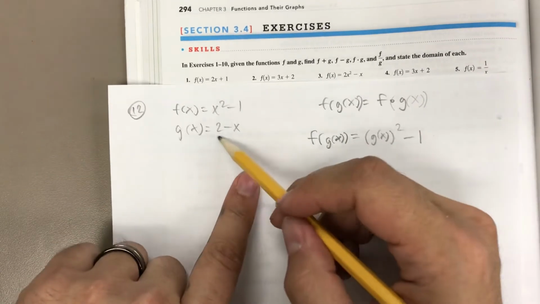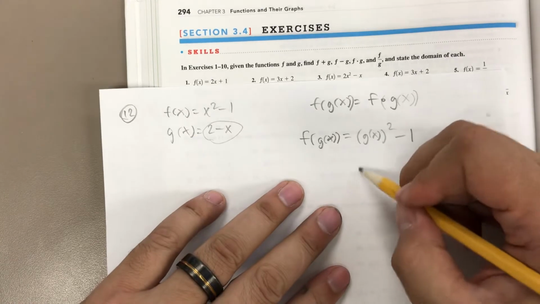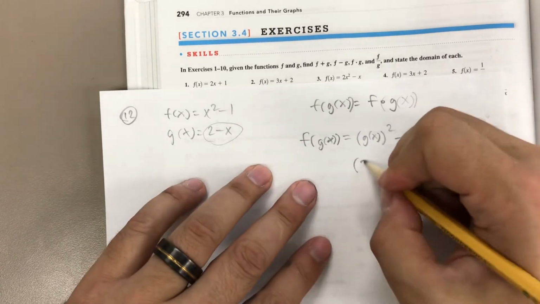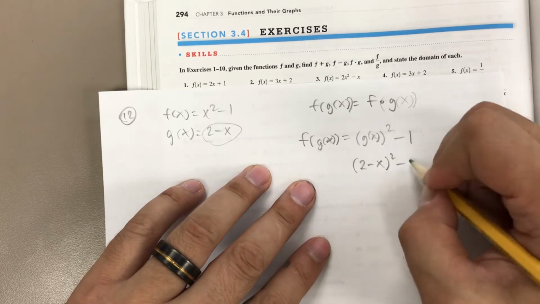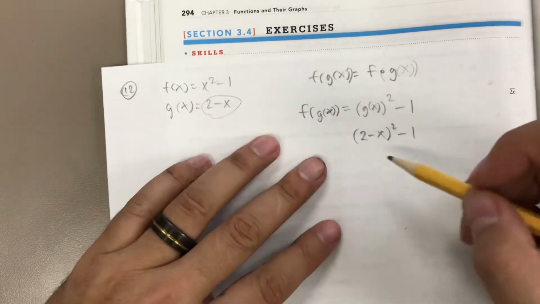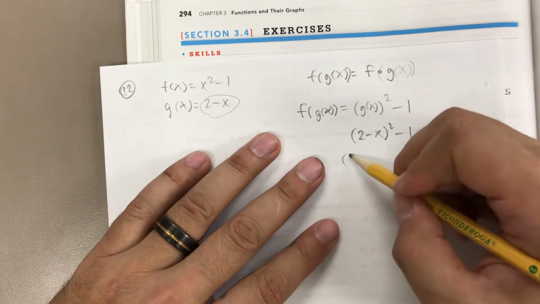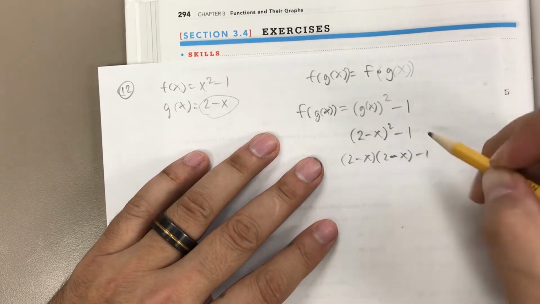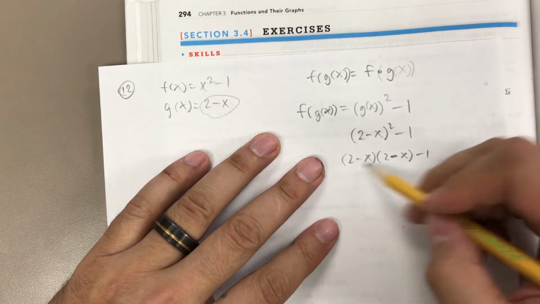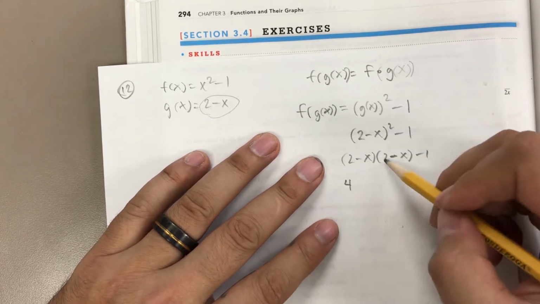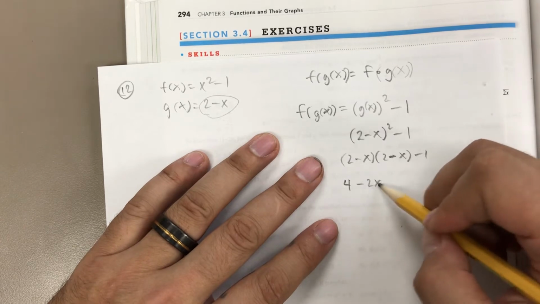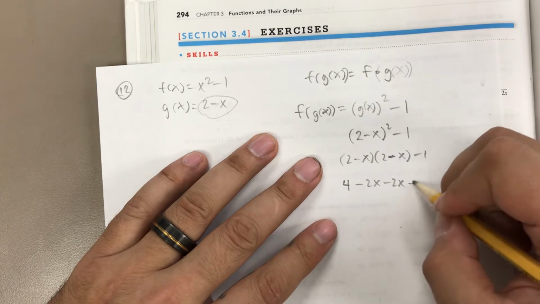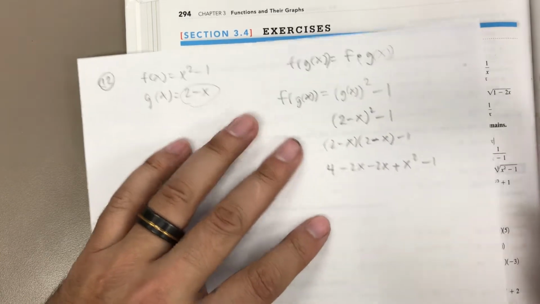And remember that g of x is, I'm sorry, not x minus 2, 2 minus x. So this becomes 2 minus x squared minus 1. So now we just finish evaluating it. 2 minus x squared is 2 minus x times itself, 2 minus x, and then minus 1. So after foiling or distributing, 2 times 2 is 4. Negative x times 2 is negative 2x. 2 times negative x is negative 2x. Negative x times negative x is a positive x squared, and then minus 1.